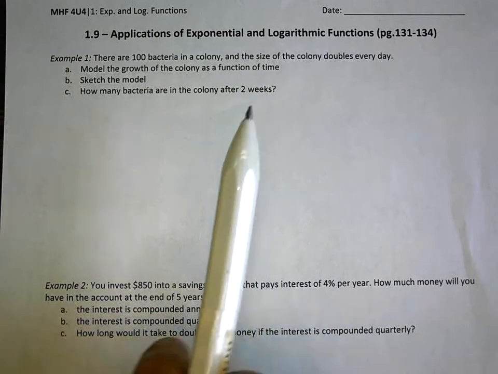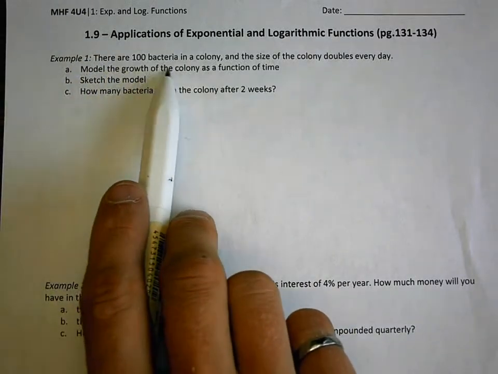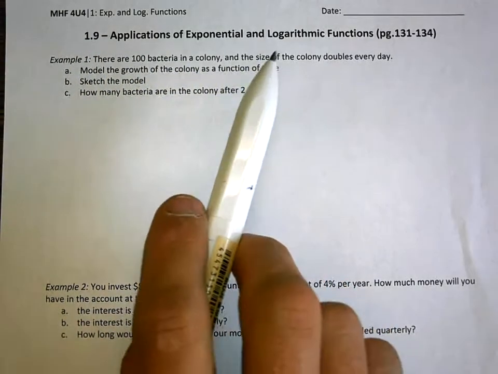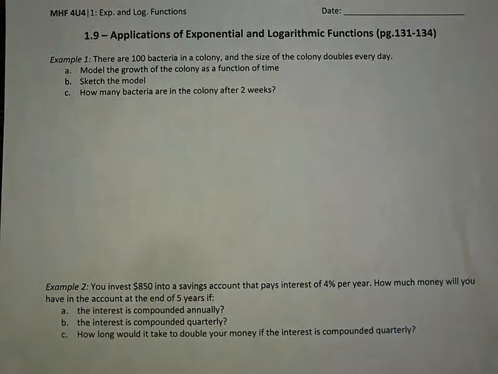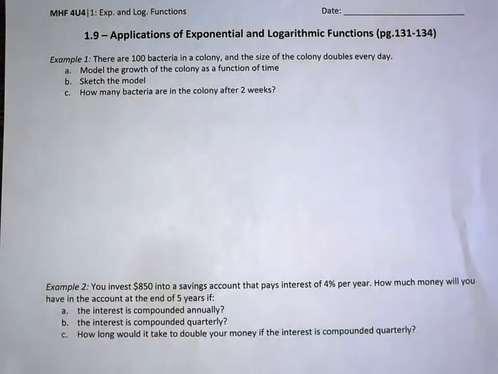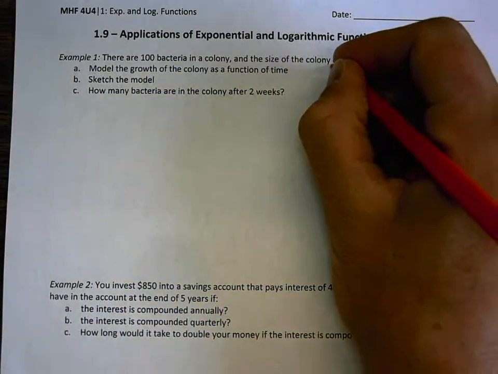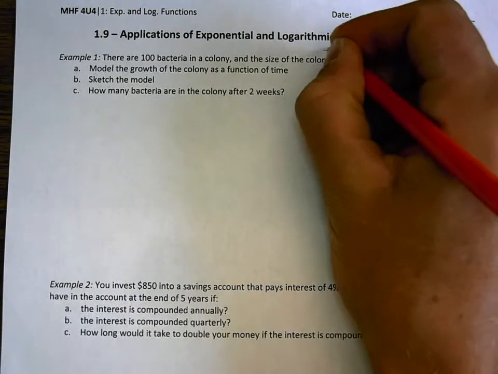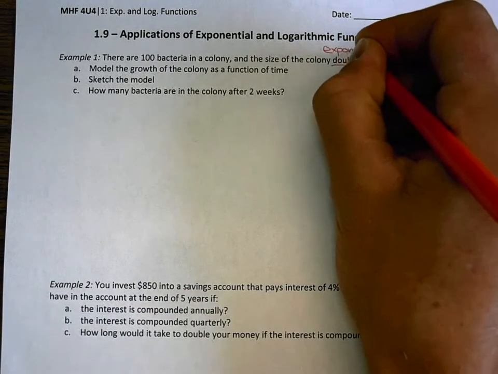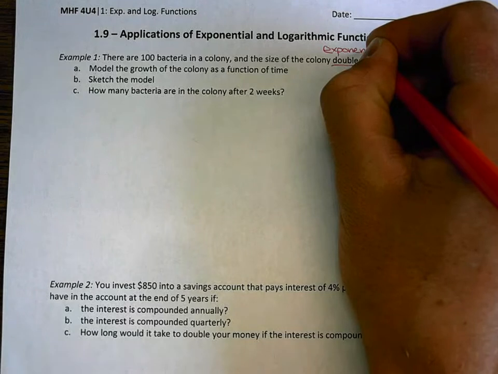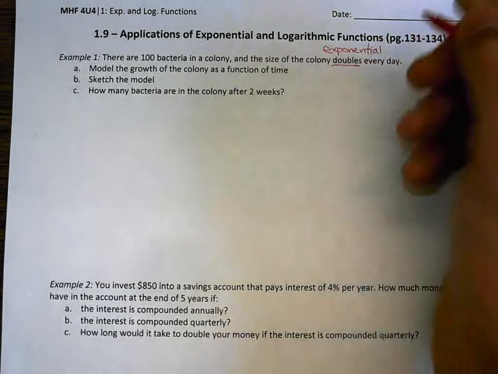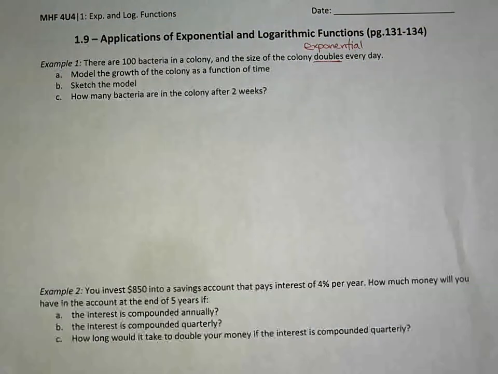So let's start with this example 1. There are 100 bacteria in a colony, and the size of the colony doubles each day. This idea of doubling, that should be your giveaway that something exponential is happening here. Remember the penny question, exponential, the doubling of the penny. That tells me it's exponential.